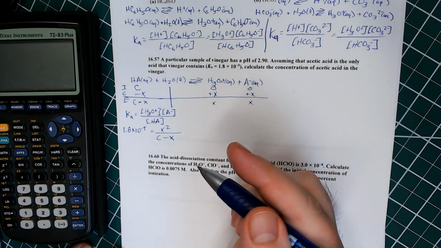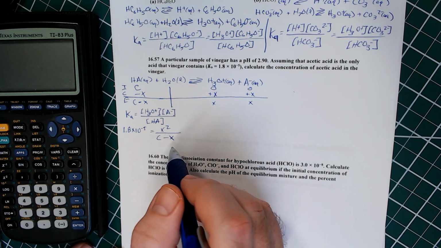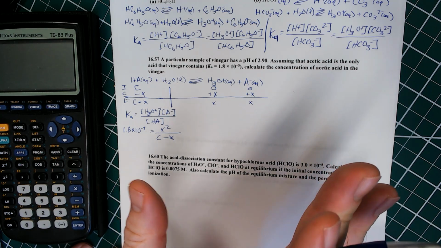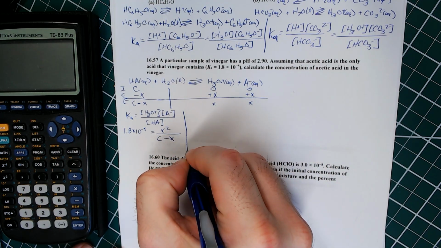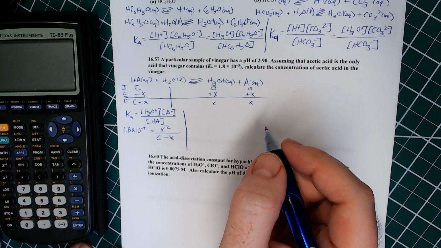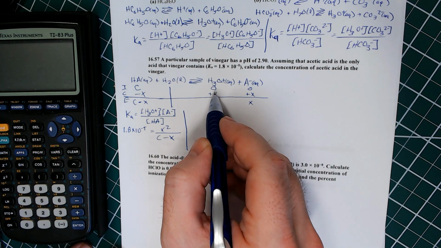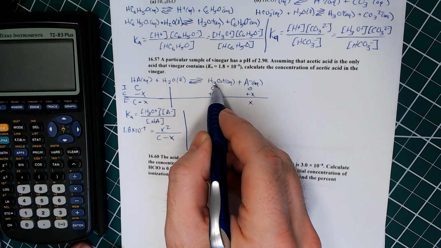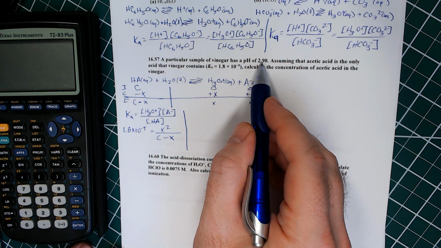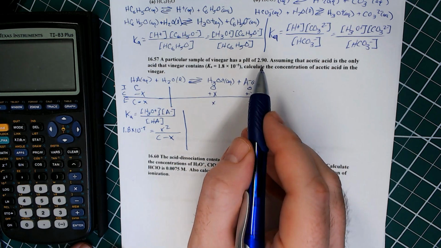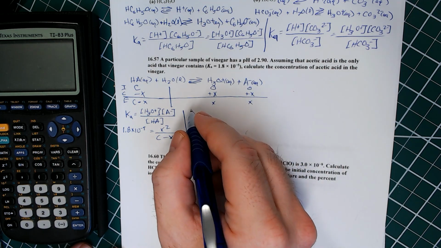All right. We need to calculate the value of C. But in order to do that, we need to get a value for X. Fortunately, we can do that relatively straightforwardly. X is equal to the concentration of hydronium ion at equilibrium, and since we have the pH, we can calculate the concentration of hydronium ion at equilibrium.